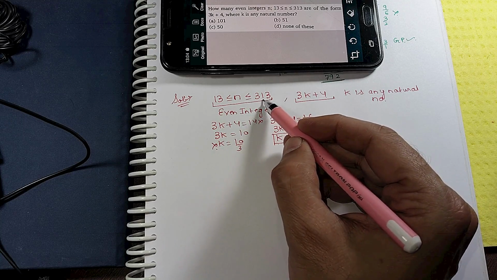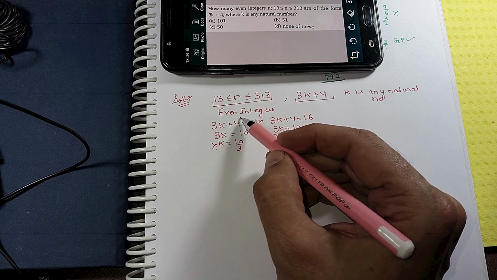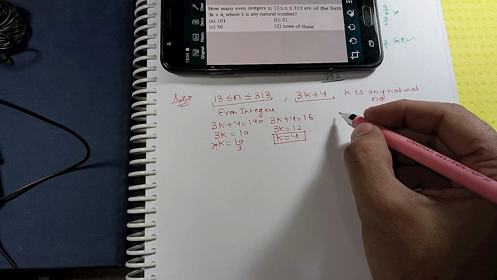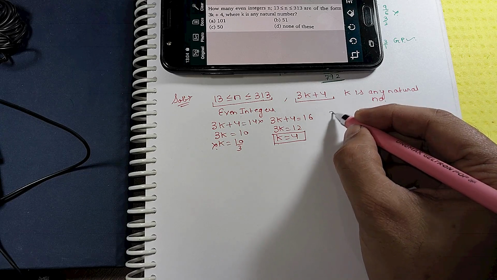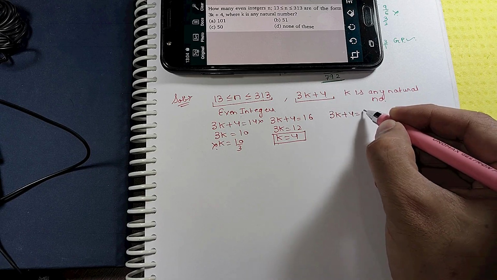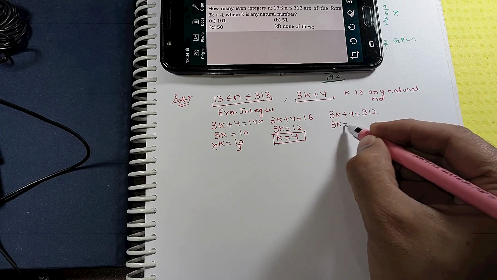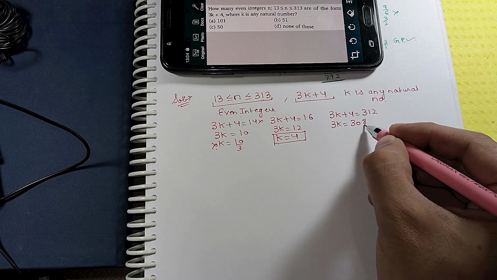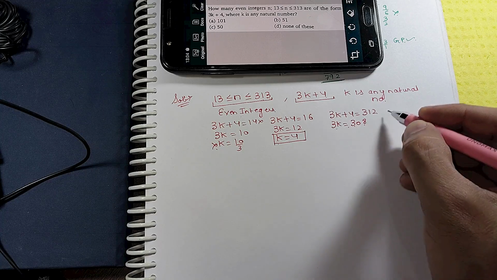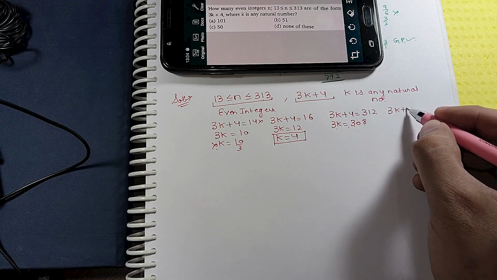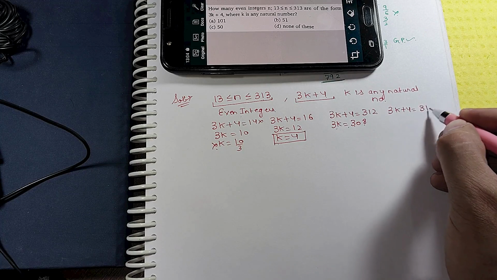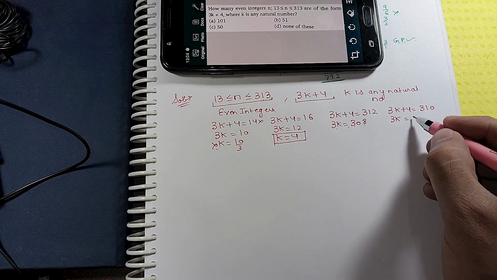Since 313 is an odd integer, the very next even integer below 313 is 312. So 3k plus 4 is equal to 312. So that means 3k is equal to 308. Now 8 plus 3 is 11, so this is not divisible. So next will be 3k plus 4 equal to 310. So this will be 3k equal to 306.